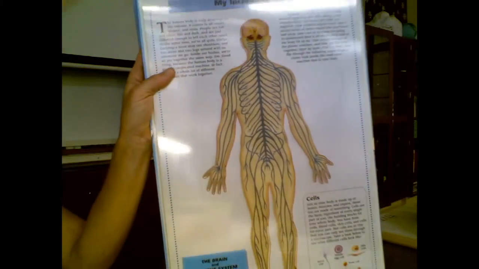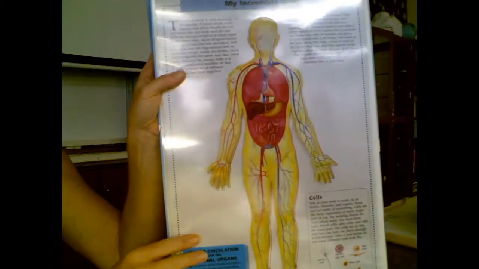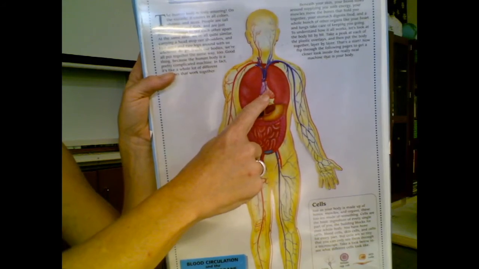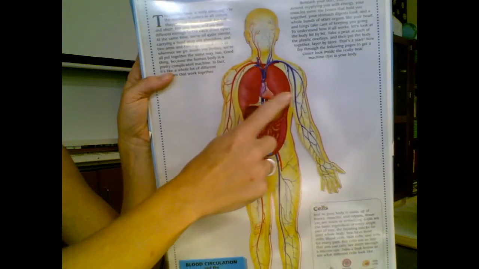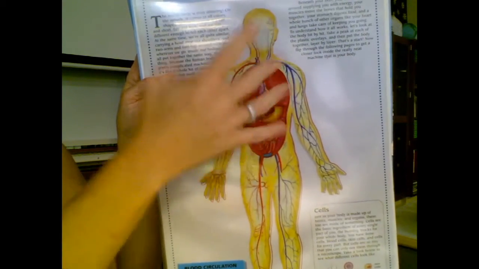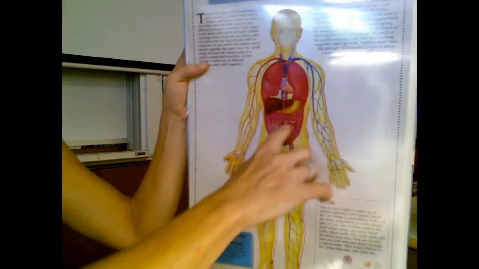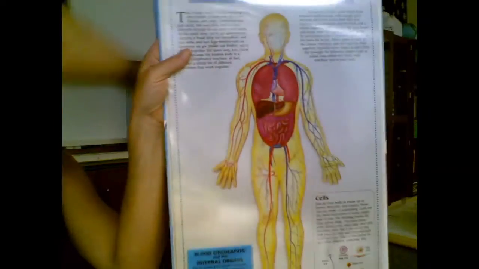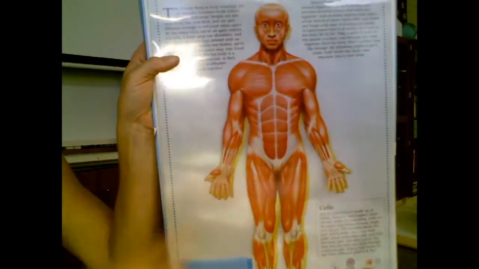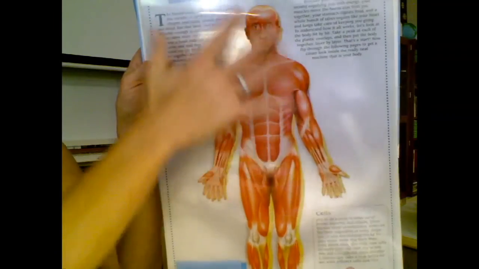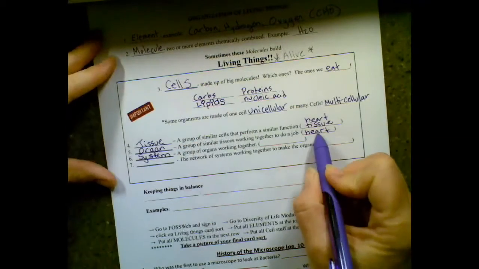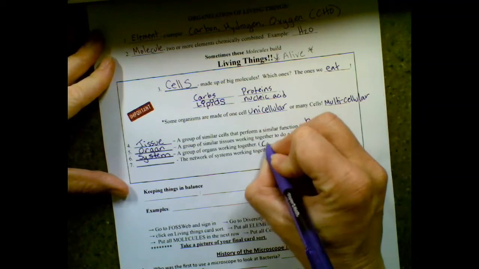Or, this has a couple systems on it. All these blood vessels, along with your heart, is your circulatory system. Your lungs, along with your trachea, is your respiratory system. All of these organs right here are part of your digestive system, and so on. Here's a muscular system. One muscle is an organ. The whole thing together is a system. Okay, so if you take that system, there's a bunch of them. We're doing the heart, so let's do circulatory.